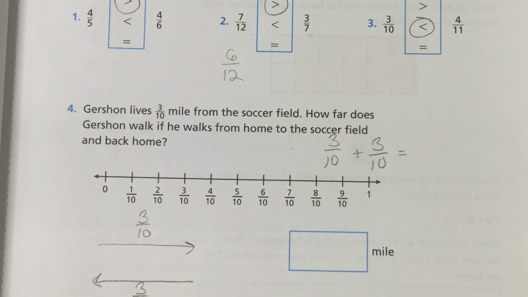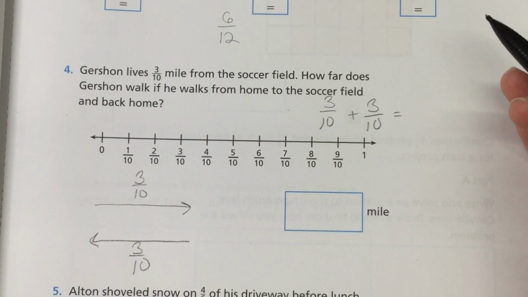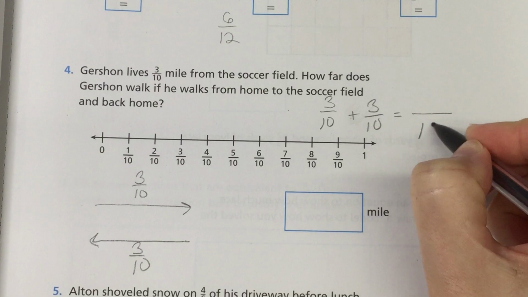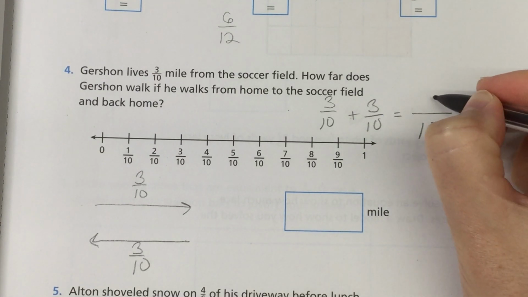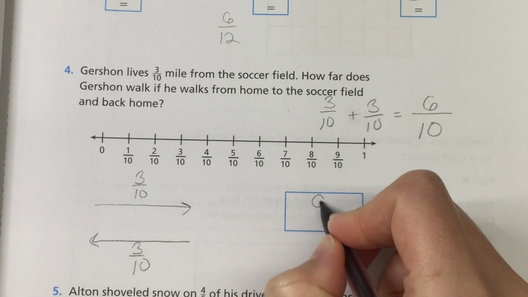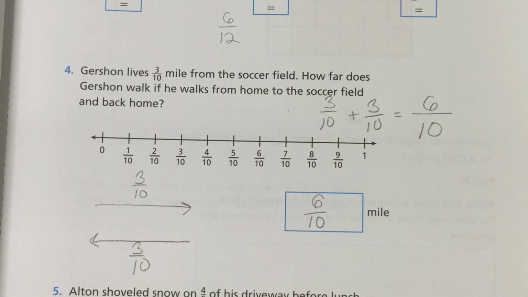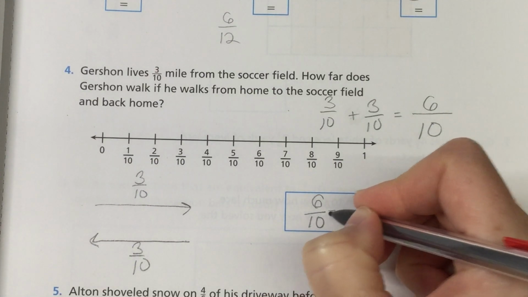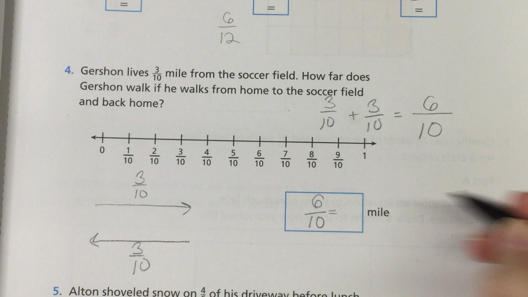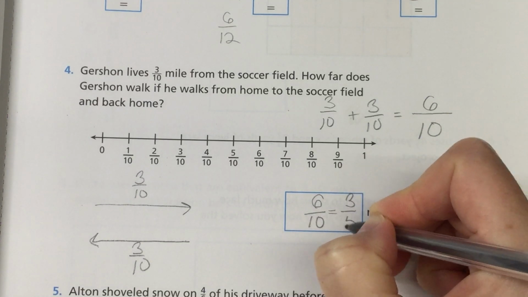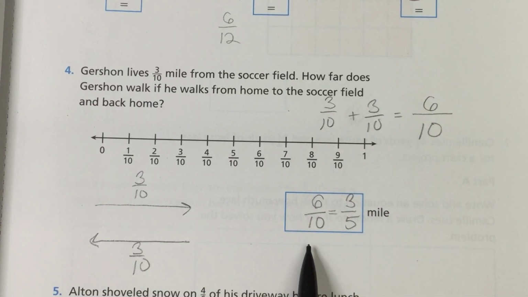When two fractions have the same denominator and we're adding them, the denominator stays the same and we're only adding the numerator. I think probably most of you remember that. And then because we are in 5th grade, we have to simplify now. So 6/10 gets simplified or reduced to 3/5. And that is because both 6 and 10 can be divided by 2. 6 divided by 2 equals 3. 10 divided by 2 equals 5.